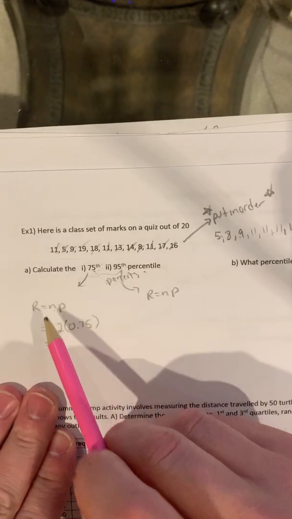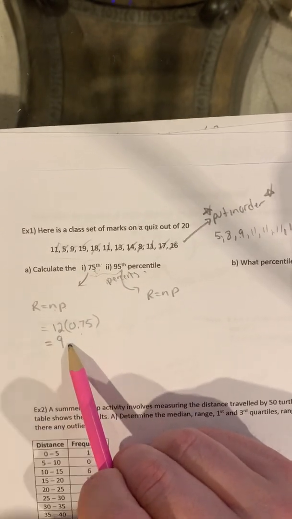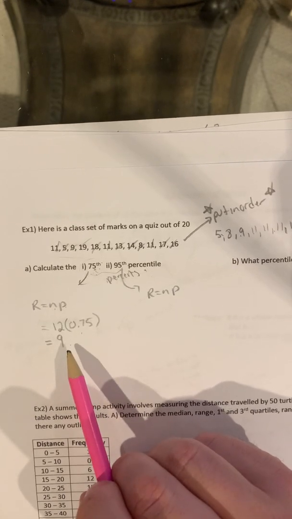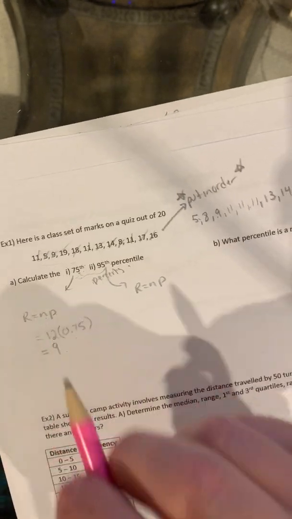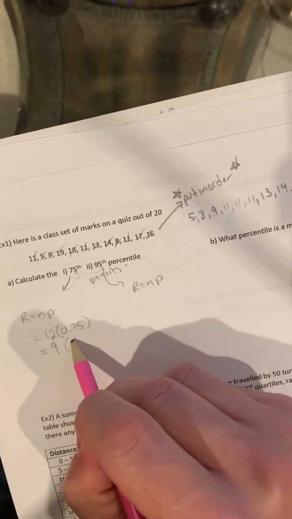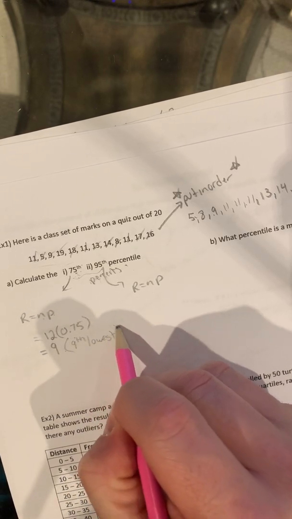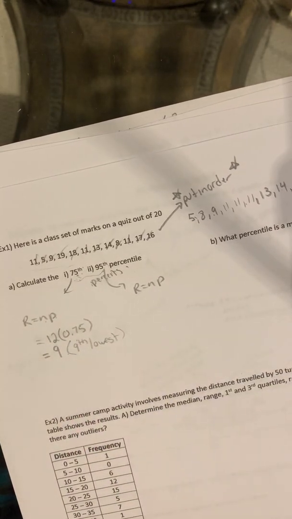Okay, so I'll tell you why. So right now they said our 75th percentile is a rank of number 9. So it's a rank 9 out of 12. Okay, but the R represents the ninth lowest. So this is the ninth lowest mark. Okay, so that R means you're the ninth lowest.